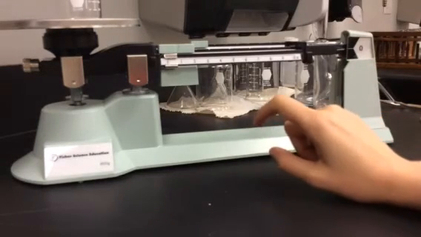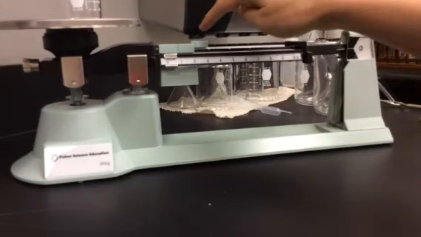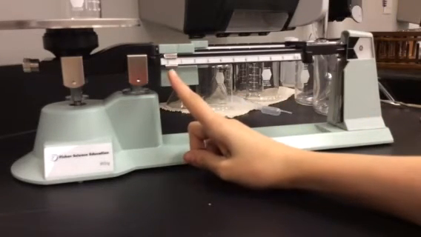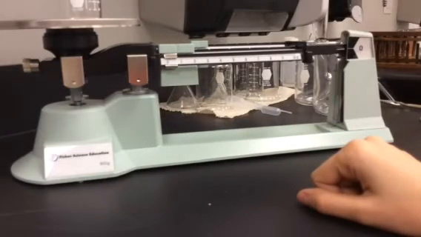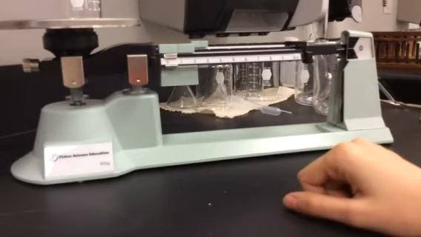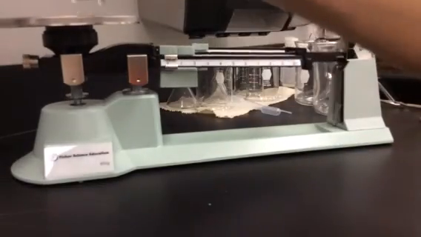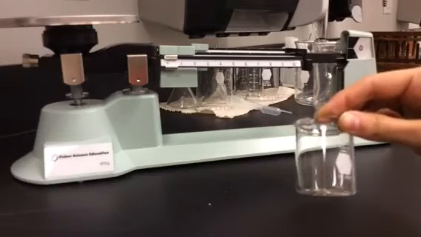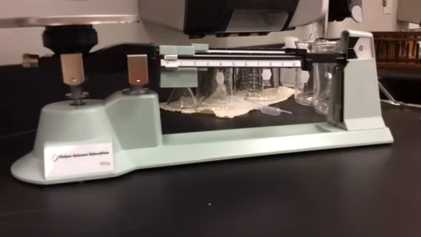And the way I would read this measurement is in the back we have 30 grams, plus in the front we have about 3/10 of a gram. So I would say that this was 30.3 grams. So this little beaker, without anything in it, weighs 30.3 grams, according to this triple beam balance.